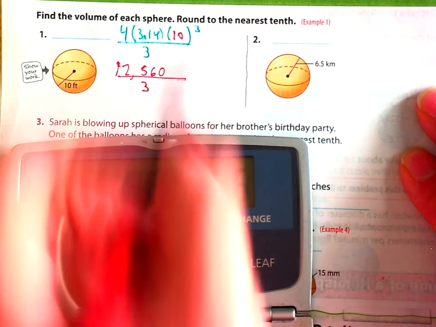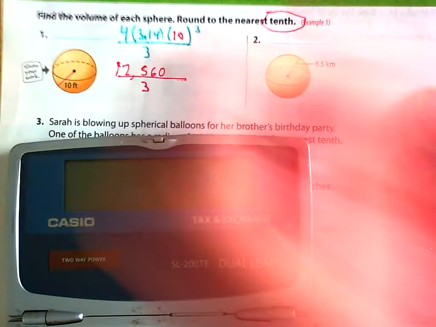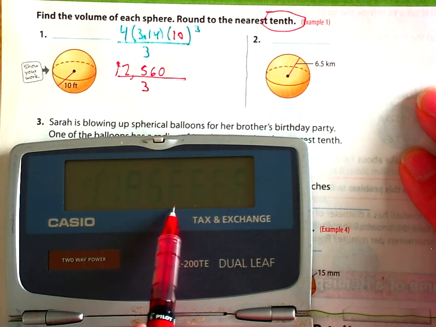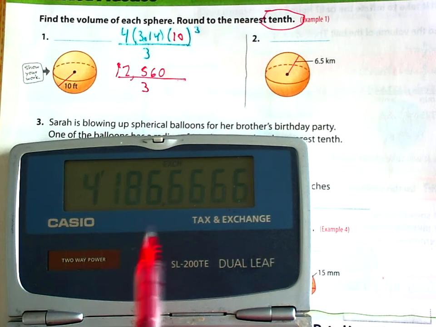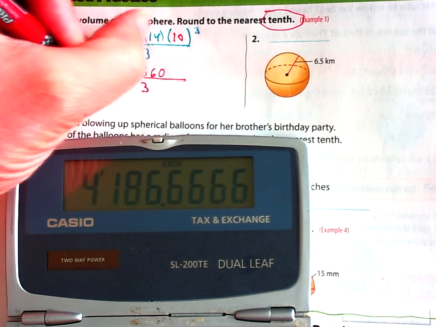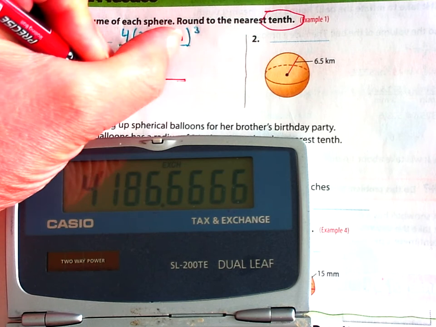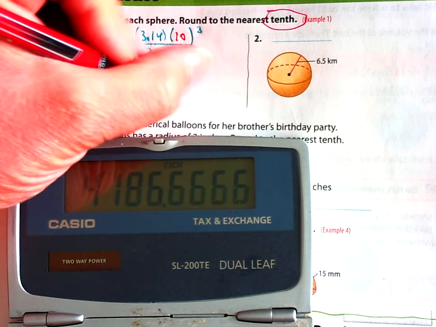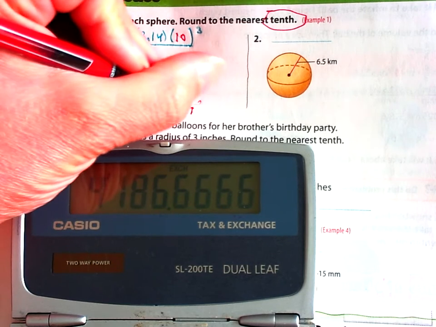Now all these here say they want it to the nearest tenth. That means one place after the decimal. So I look at that one place after the decimal, and I see it's a 6. The number behind it is also a 6, so I'm going to raise it up. So it becomes 4,186.7. Remember my units, feet cubed.